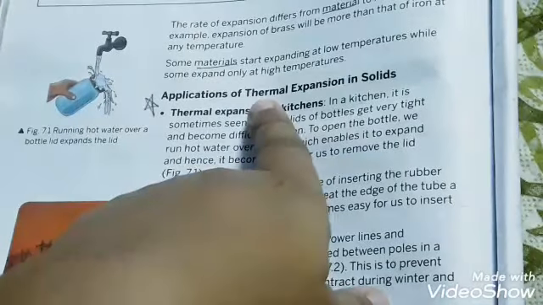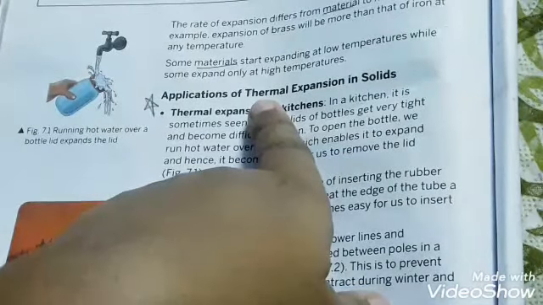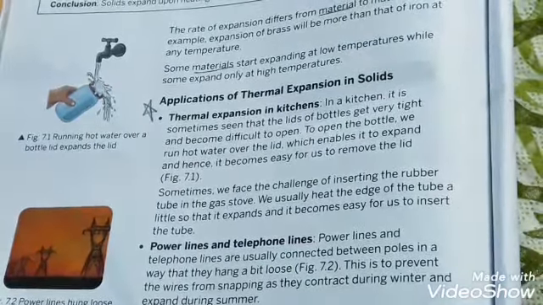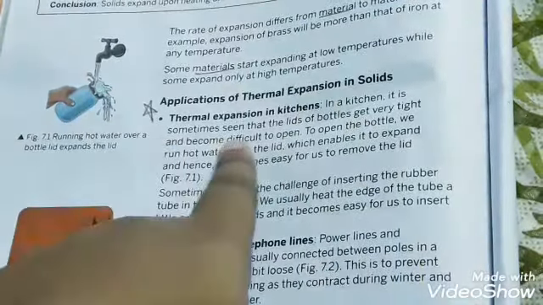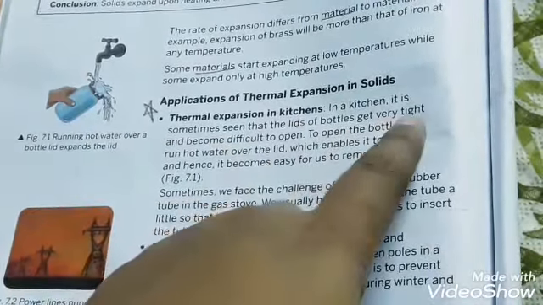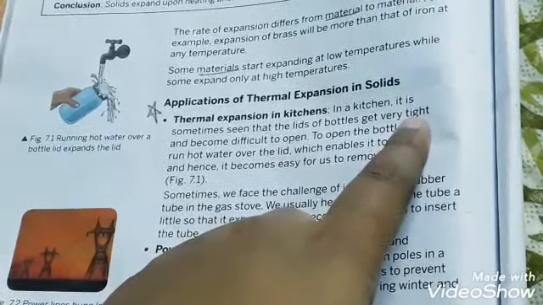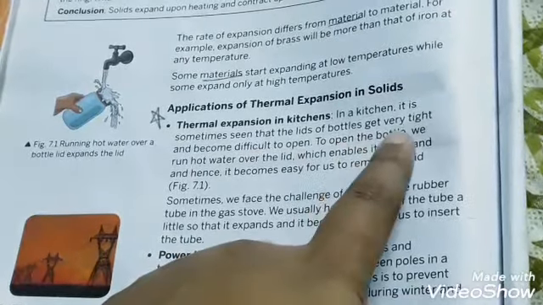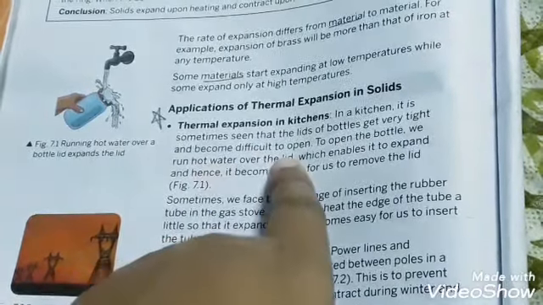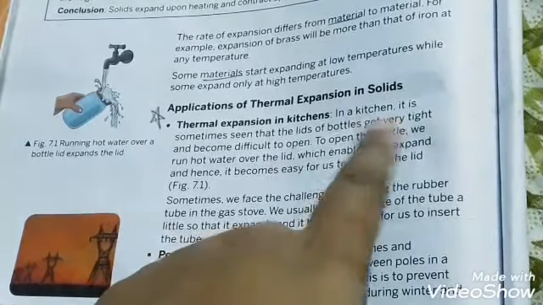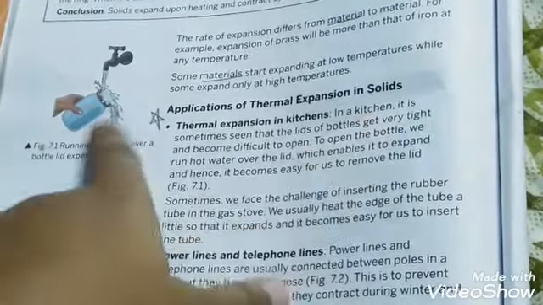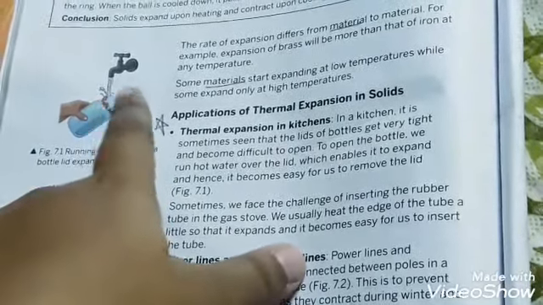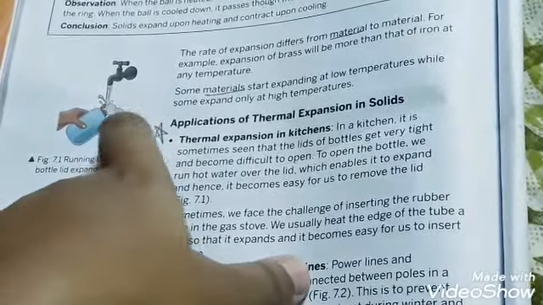Application of thermal expansion in solids. How do we apply this in our day-to-day life? We'll see thermal expansion in kitchens. In a kitchen, it is sometimes seen that the lids of bottles get very tight. Sometimes you are not able to open the lid of the bottle and it becomes very difficult to open. To open the bottle, we run hot water over the lid. So what happens when you run hot water over the lid? Because of the hot water, the heat of the water will expand the size of the lid.